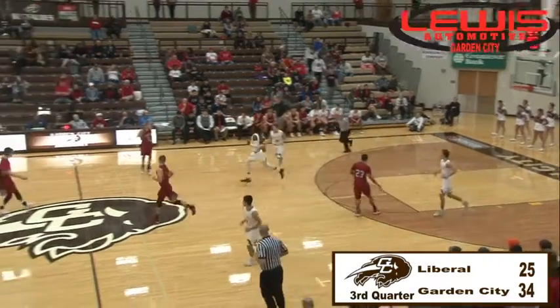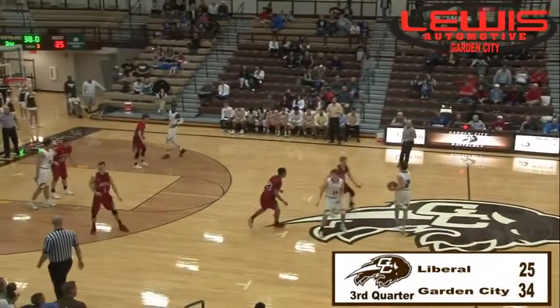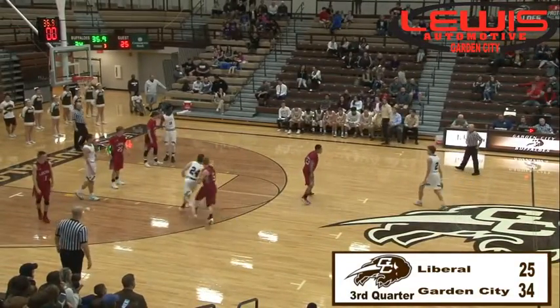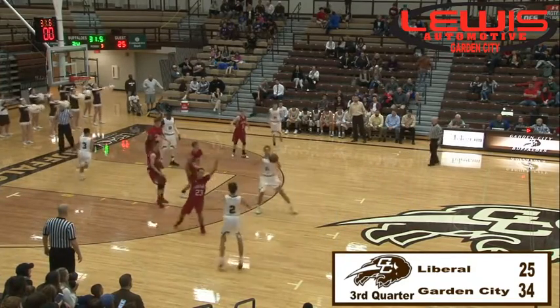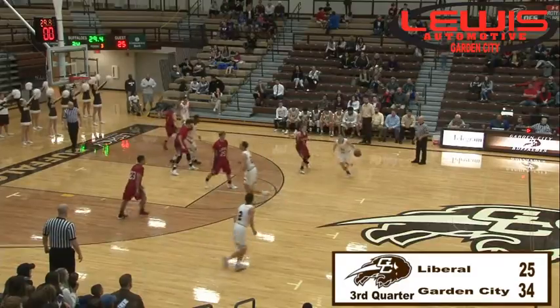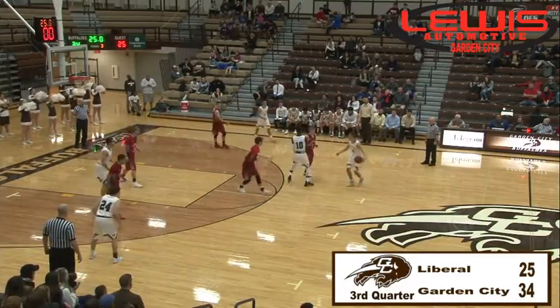Garden City ball now. Lamb has it. Top of the key. Now to Dahl. Dahl midcourt. Dahl directing the troops. Now Lamb back to Dahl. Dahl top of the key. Gets a pick from Sexton.